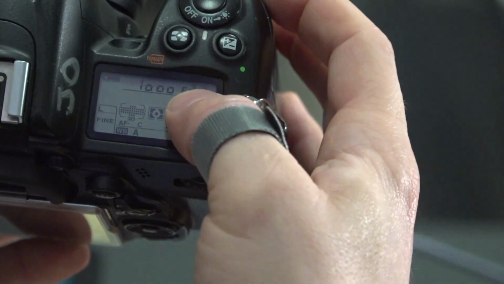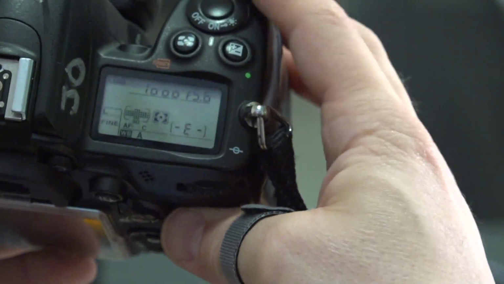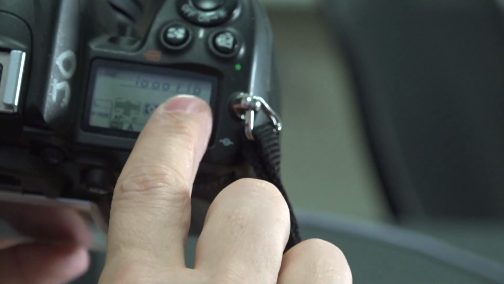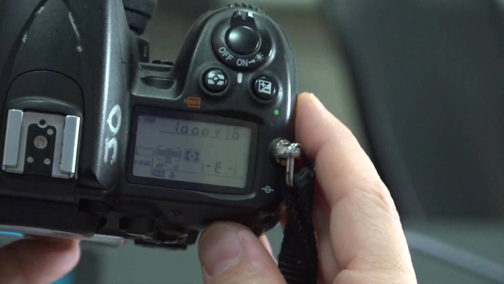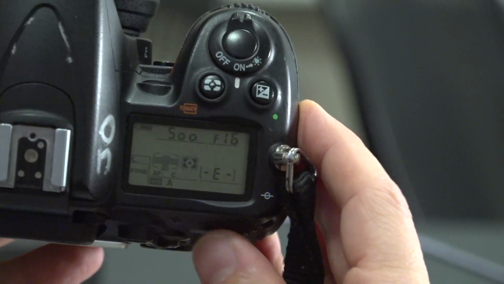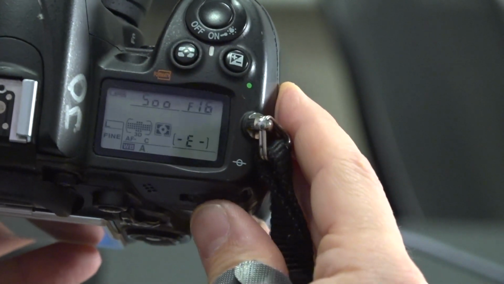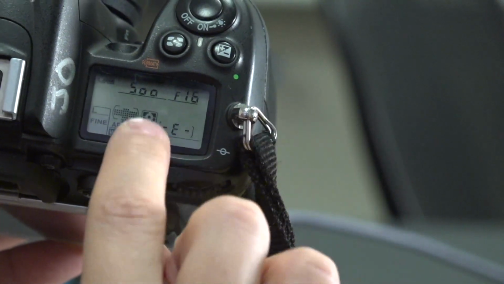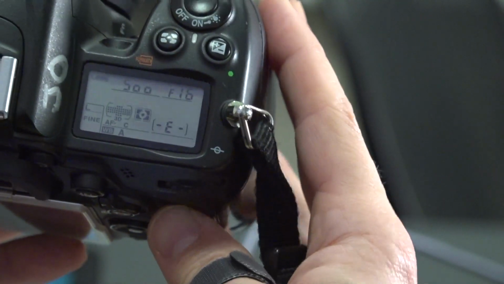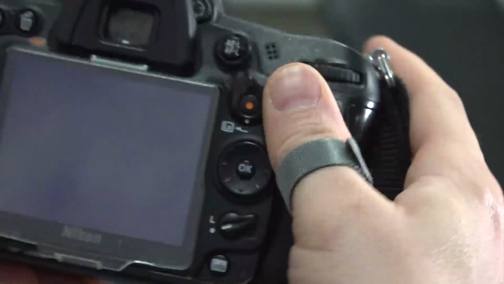So if I want to change my aperture, I can rotate this dial and that aperture changes, that f16. If I want to change my shutter speed, I can rotate this back dial and that changes. Now, one of the challenges of this is you're not sure if you have a proper exposure. So one place where we can look for that is on the back of the camera.